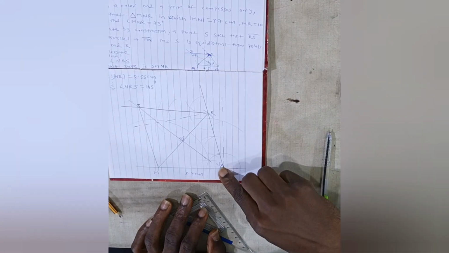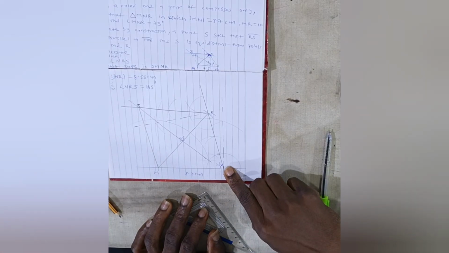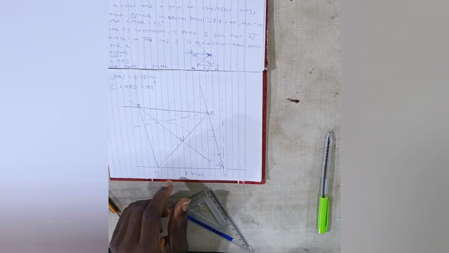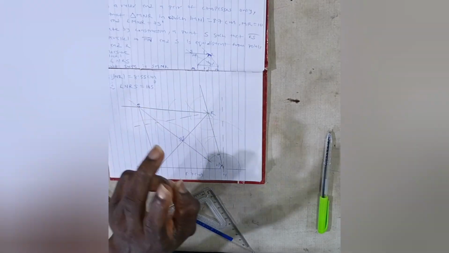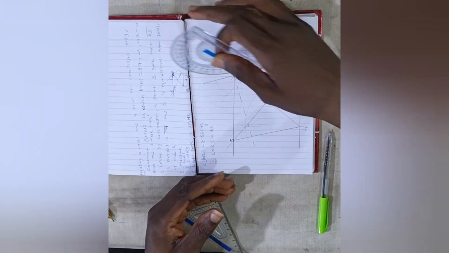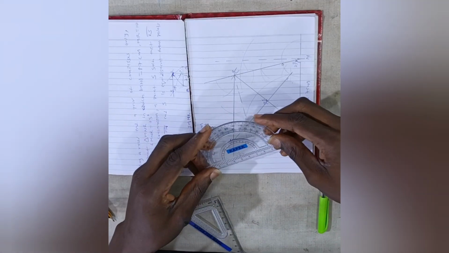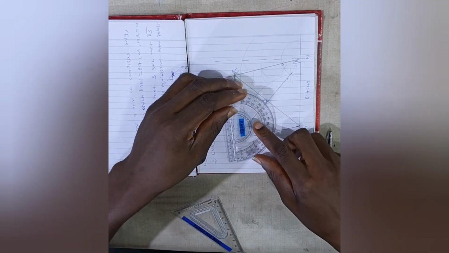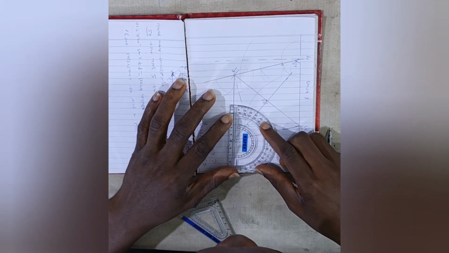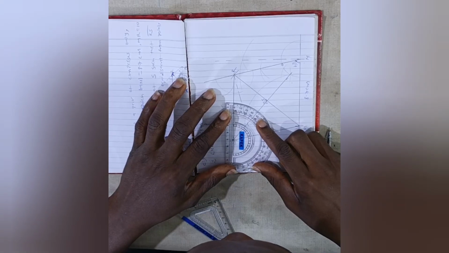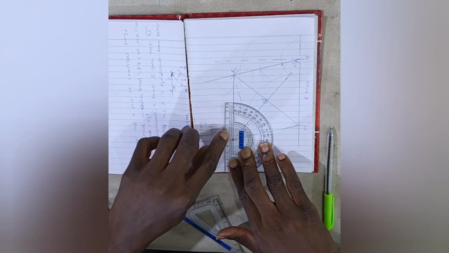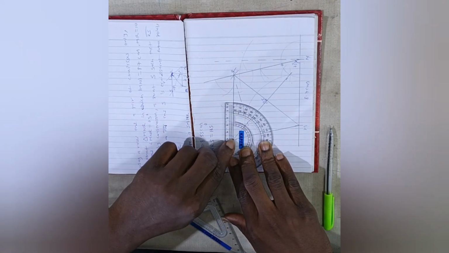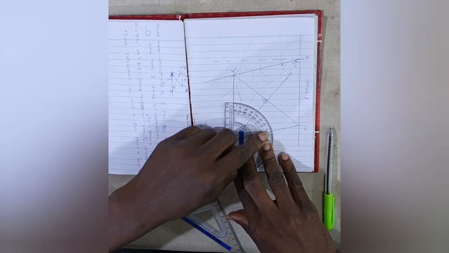We've already seen that this angle given is 75 degree for angle MN. So let's check angle MX, which is the opposite angle. You can see that this is my 0 position, and this is my midpoint. This is exactly 75 degree.